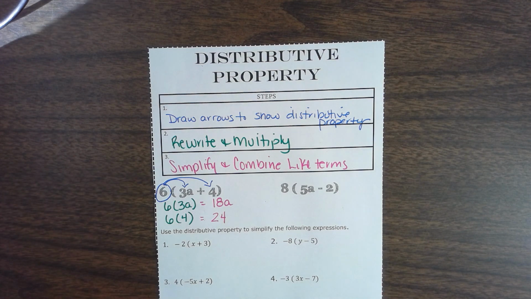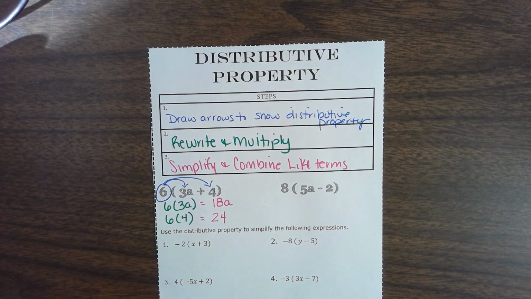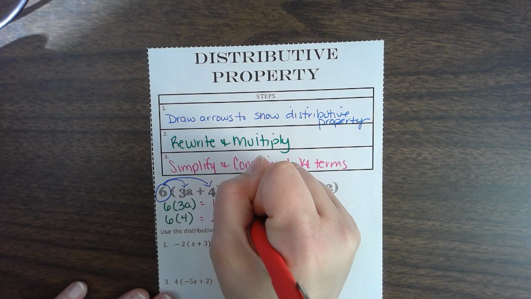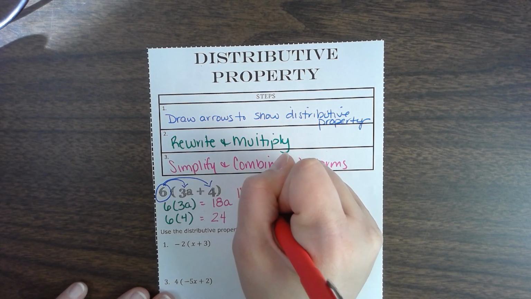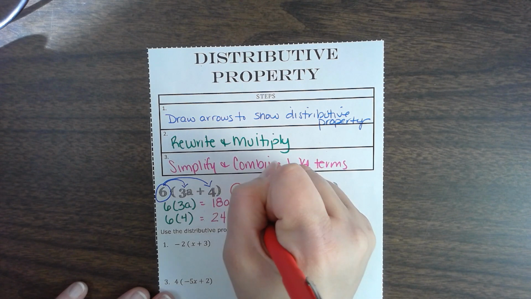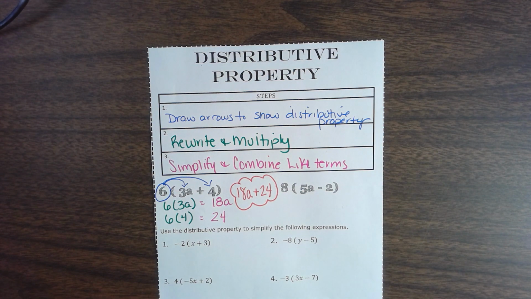For this part, there isn't anything that we have to combine, but you'll see later that we are going to use the X's and O's strategy to combine like terms. But for our final answer, we're going to have 18a, or positive 18a, and positive 24. And that's going to be our final answer. So we're going to do a couple of these together. I'm going to let you guys do some on your own, and then we're going to come on back.